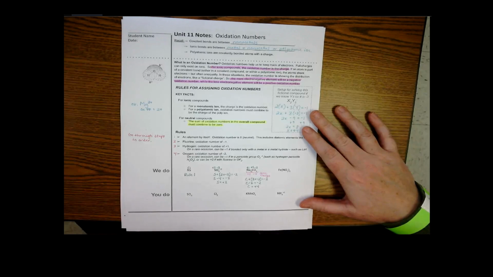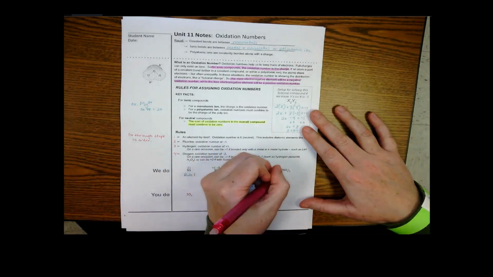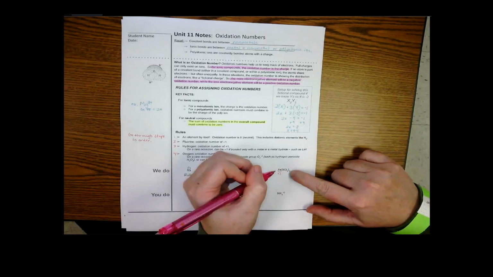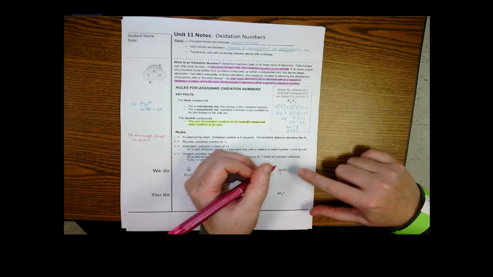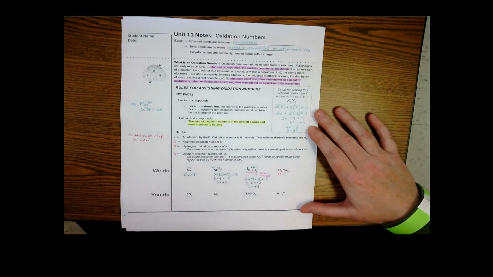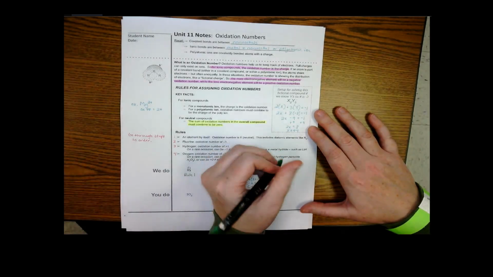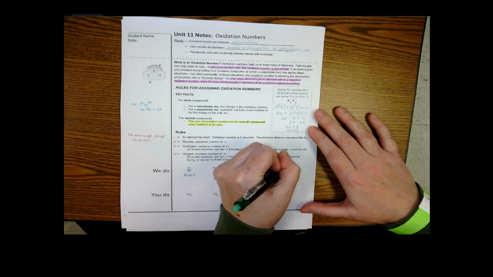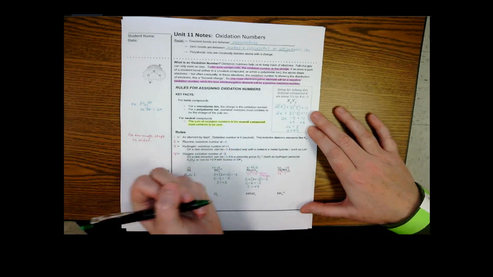Next, we've got iron 2 nitrate. If we're looking at the ionic charges, the iron has a +2 charge. Remember, we swap and drop the charges to become the subscripts. And then nitrate always has a -1 charge. So we'll go ahead and give iron its +2. We know that oxygen is a -2.